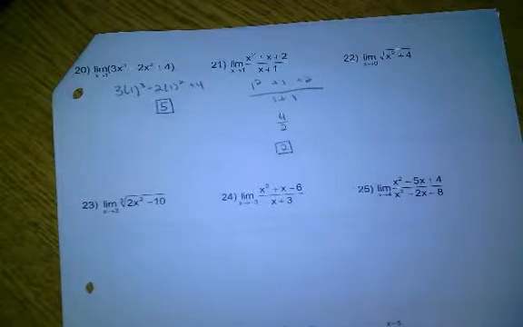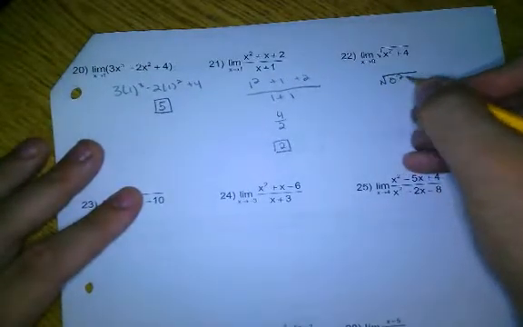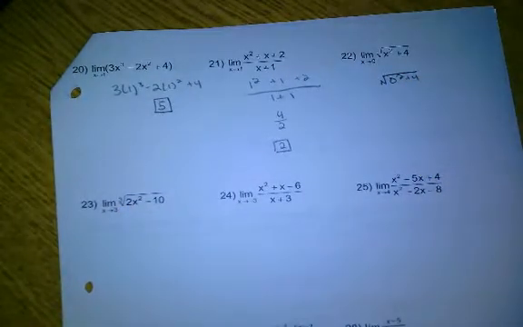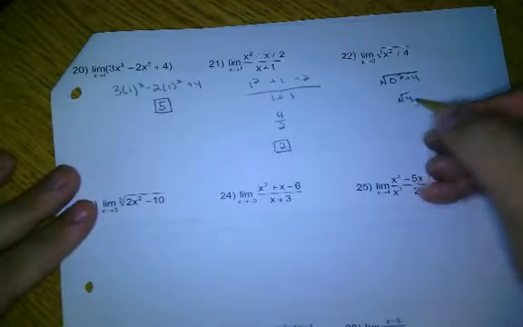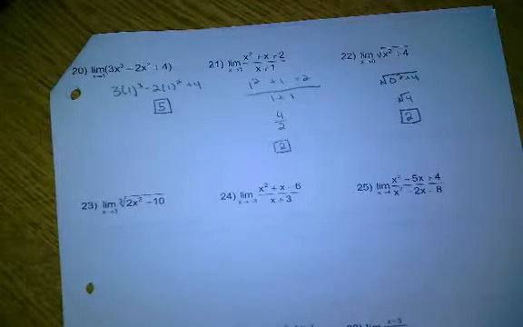Number 22. Does plugging in a 0 work? Oh, how nice is that? So I'm going to get the square root of 0 squared plus 4, which is root 4, which is 2. No, because you only do that when you're solving for x. It's when you have x.